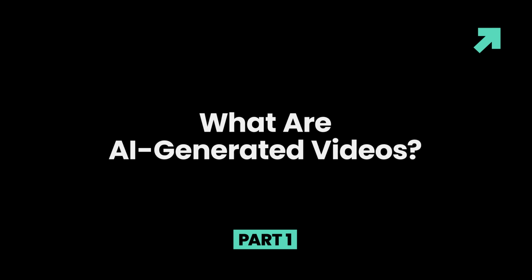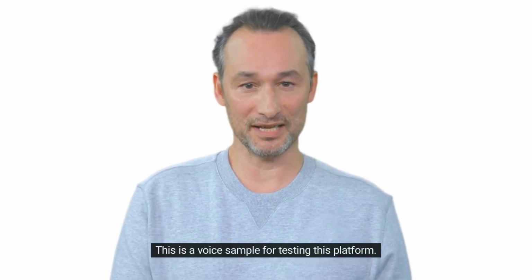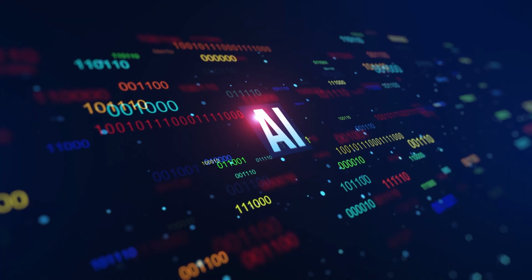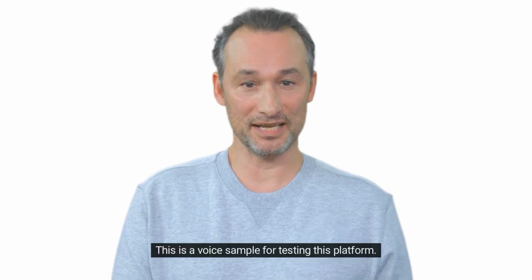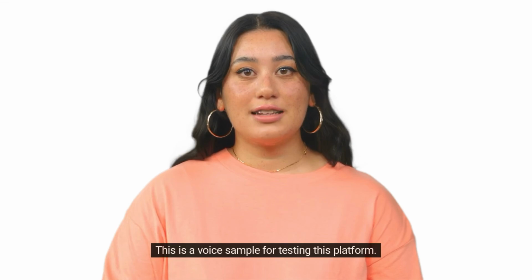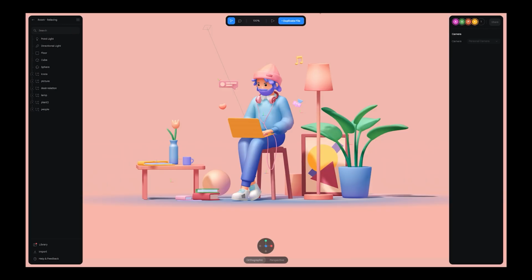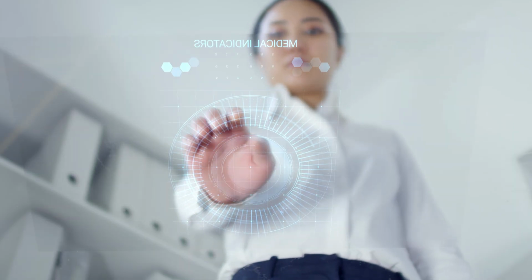Part 1. What are AI-generated videos? An AI-generated video is any video content that has been created or manipulated using artificial intelligence and machine learning algorithms. These videos are typically used to create personalized experiences, such as virtual influencer avatars, viral music videos, custom video ads, and interactive products like augmented reality filters.